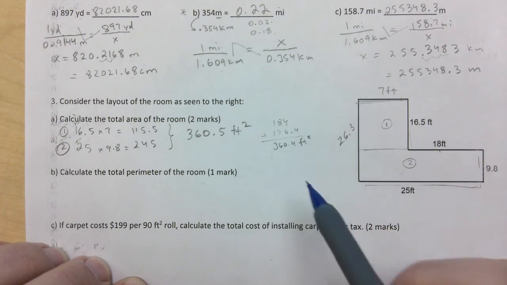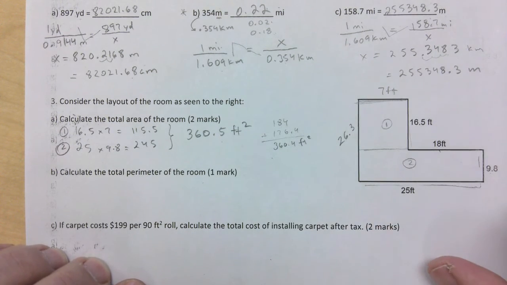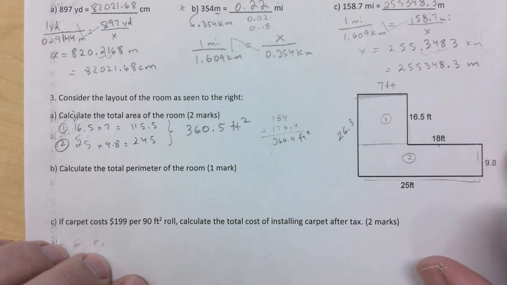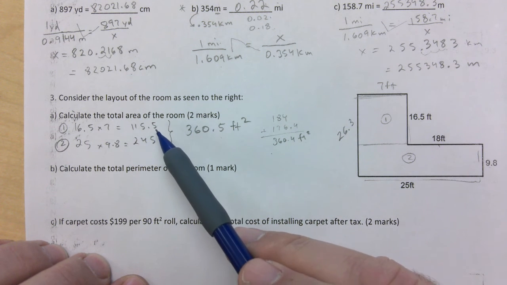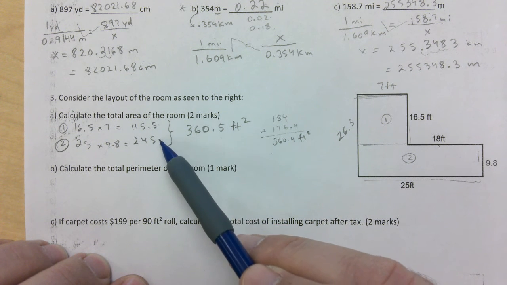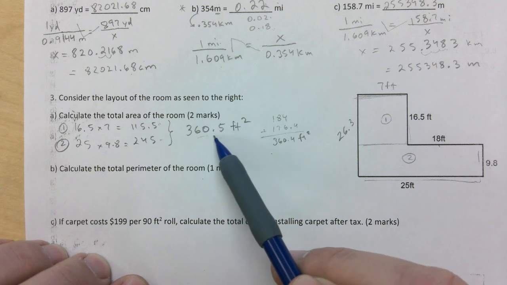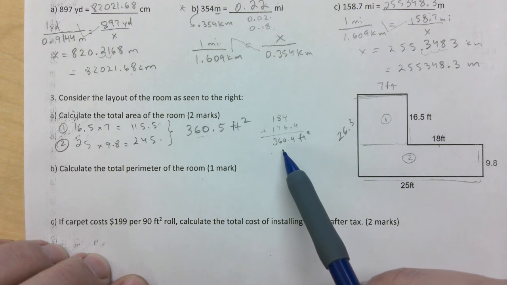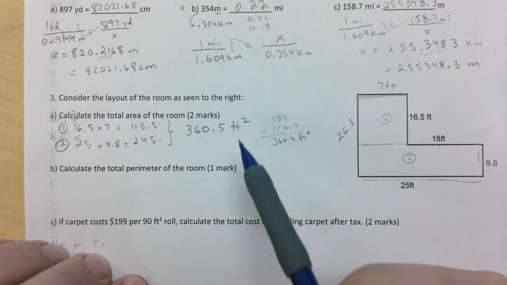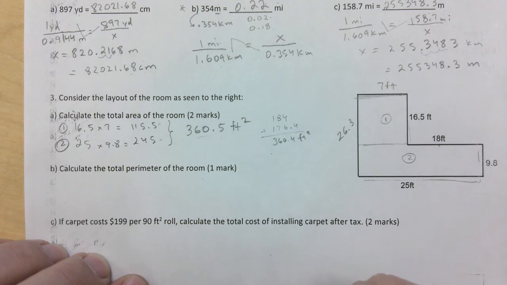So we'll give you both. Either one of them, you get it. You get the right answer. Okay. So that's worth 2 marks. So I would say you get 1 mark for each correct area that you've calculated. And obviously this goes without saying that this needs to be there, right? Like the 360.5 or 360.4, either one needs to be there to get the 2 marks there.